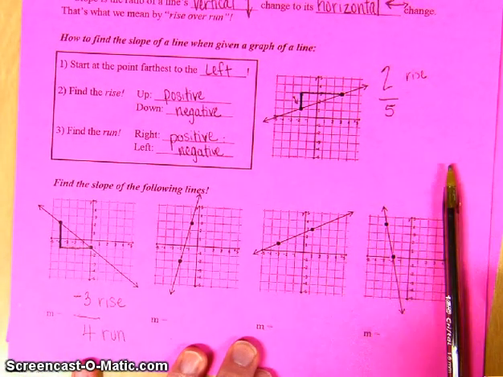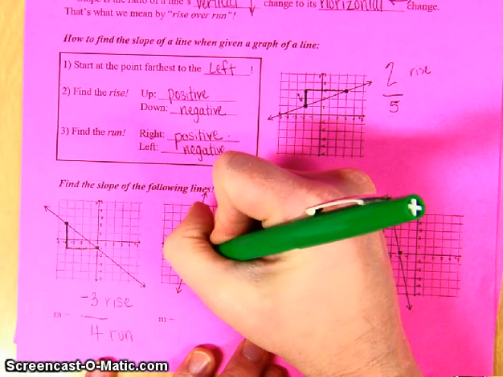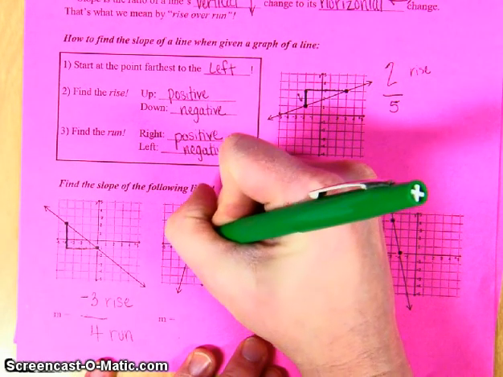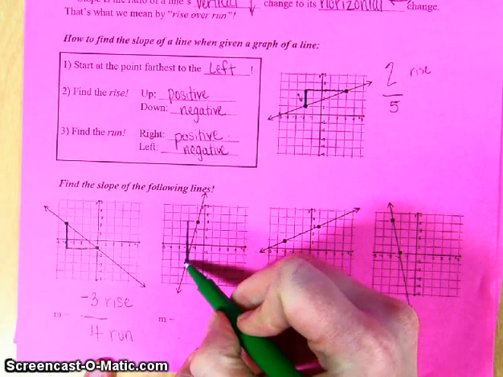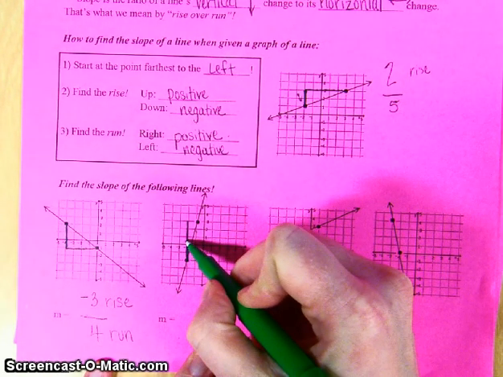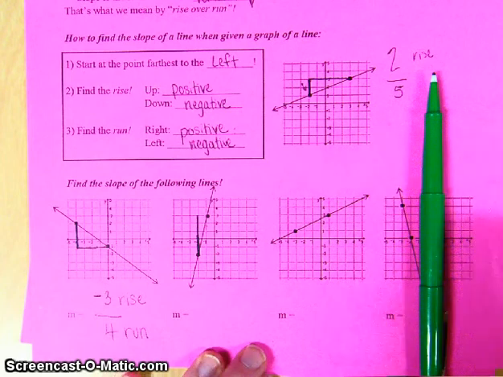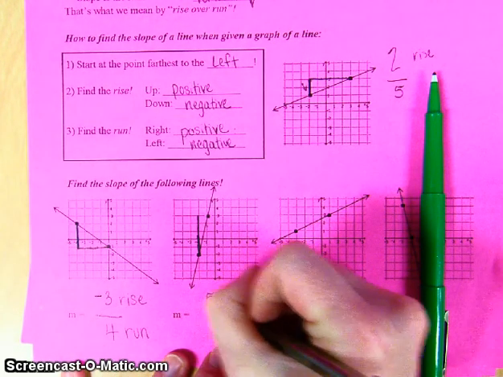Looking at this one, you do your rise, start with the point on the left, you do your rise first. How many spaces did we increase here? 1, 2, 3, 4, 5. It did go up, so that's a positive 5, rise.